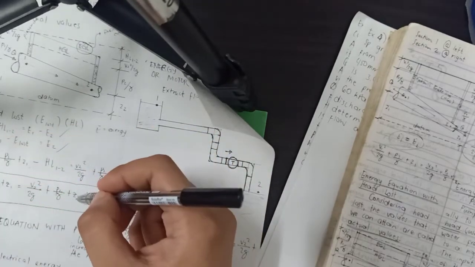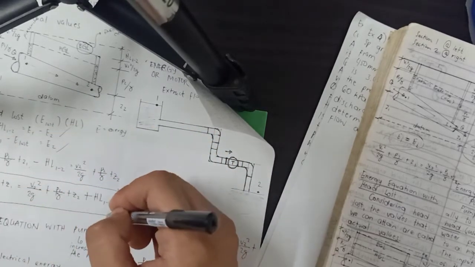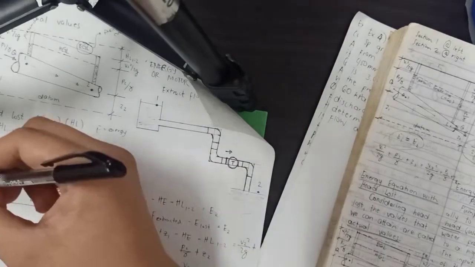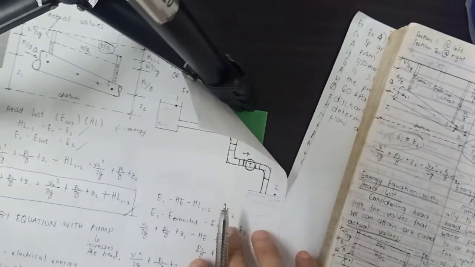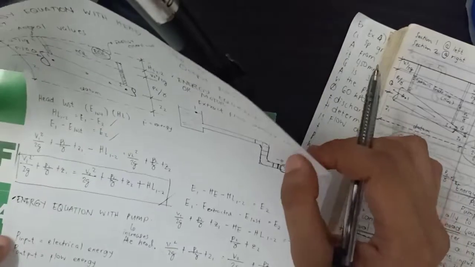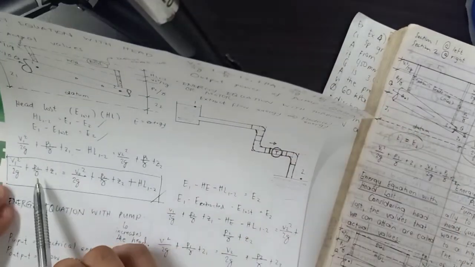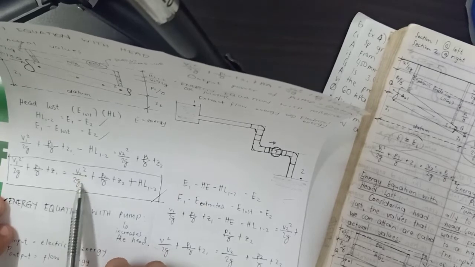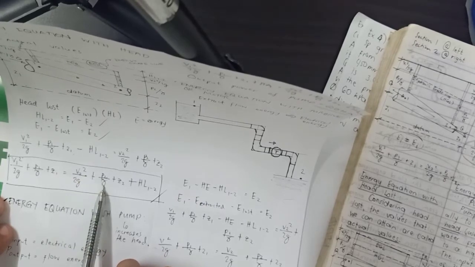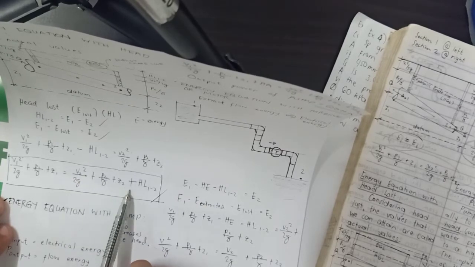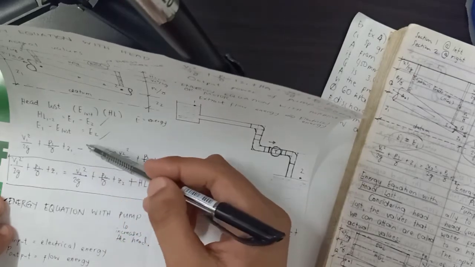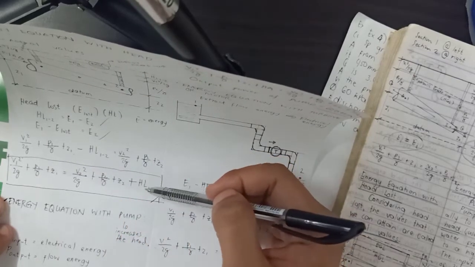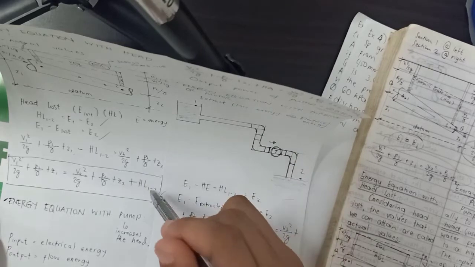So our energy equation with head loss is V sub 1 squared over 2G plus P sub 1 over gamma plus Z sub 1 equals V sub 2 squared over 2G plus P sub 2 over gamma plus Z sub 2 plus head loss, which we simply transferred, so it becomes positive HL from section 1 to 2.